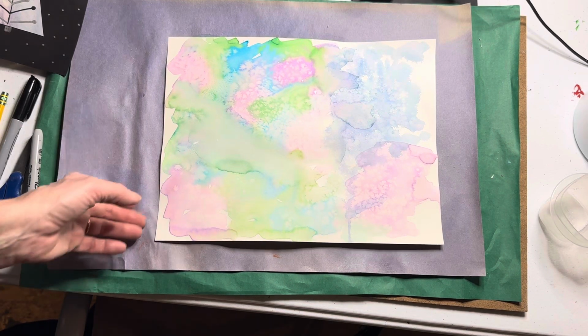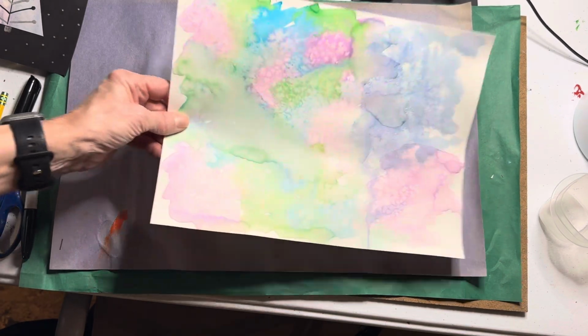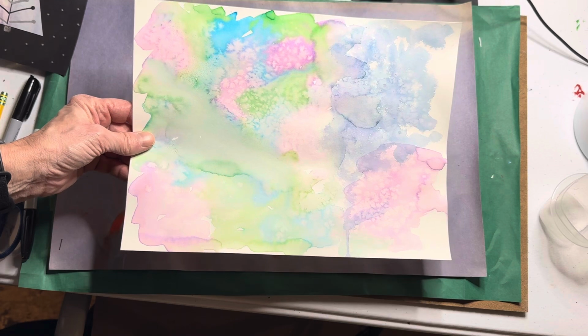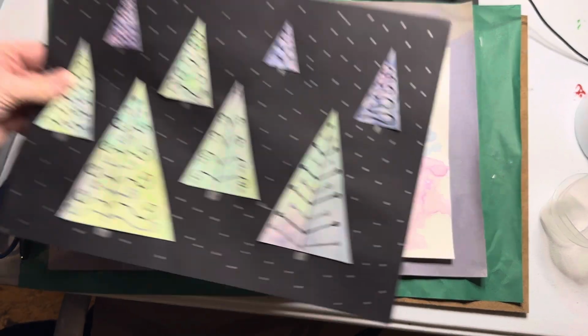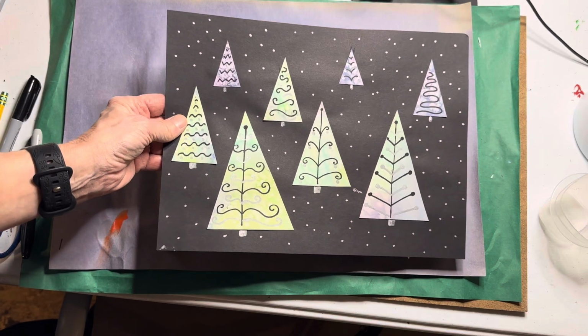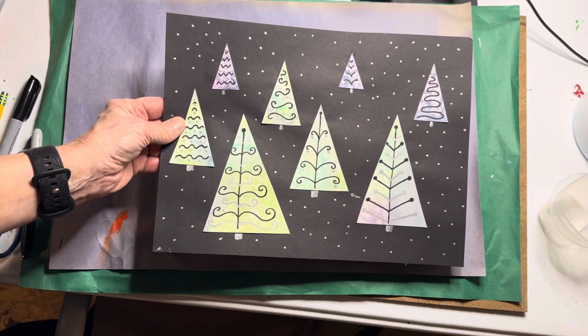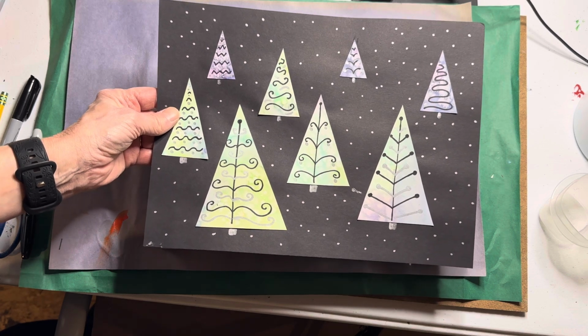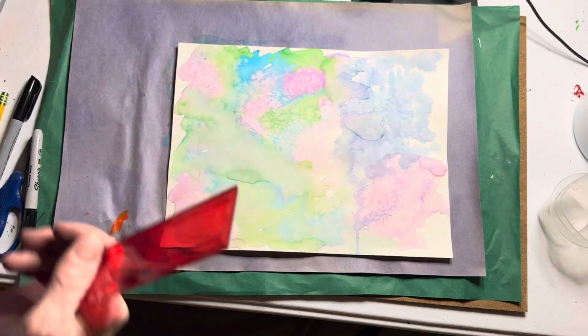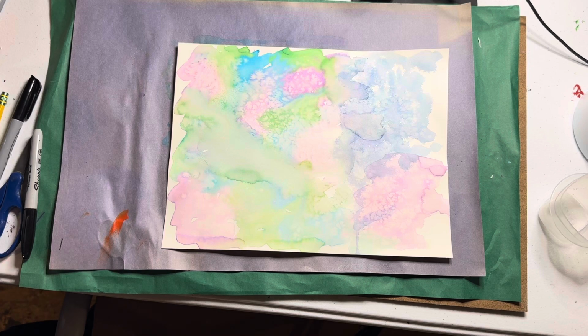It's time to take the painted paper that we made during our last class and cut some triangles out of it, and then we are going to use it to create an abstract tree design picture. I'm going to lay this one aside for a minute. And so my first step is just cutting out some triangles.